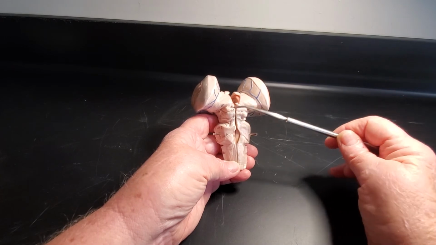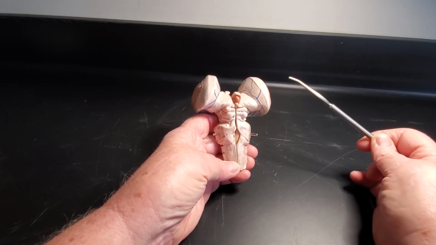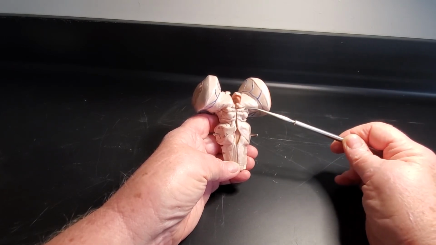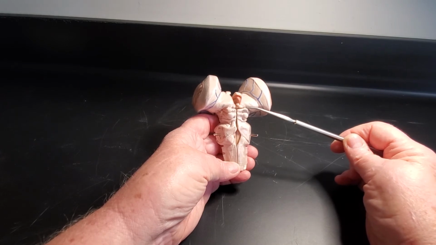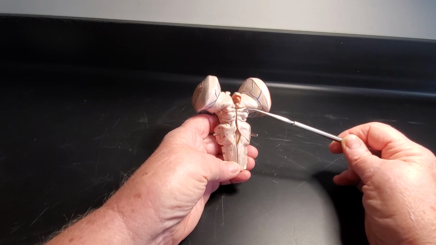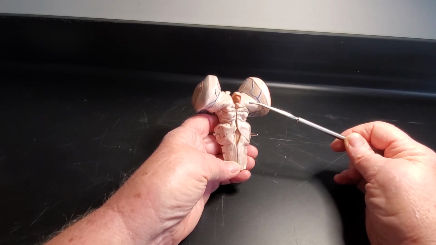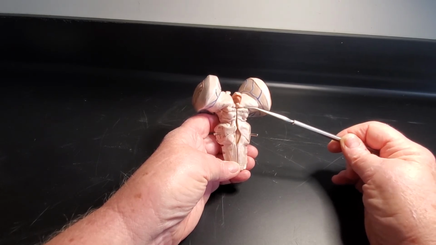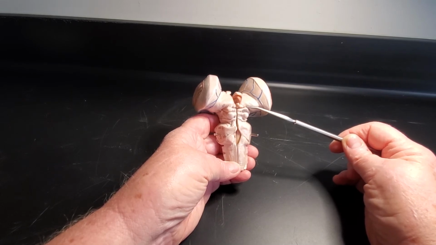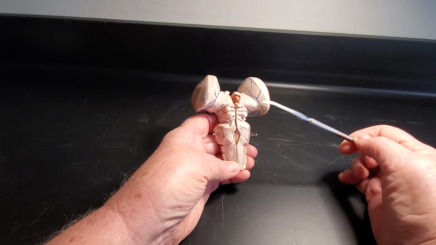So the superior colliculi, the two top bumps, are responsible for the visual reflex, which is basically centering an image on the retina. As you're moving or running or walking, this part of your brain is making constant adjustments to keep that image centered on your retina.